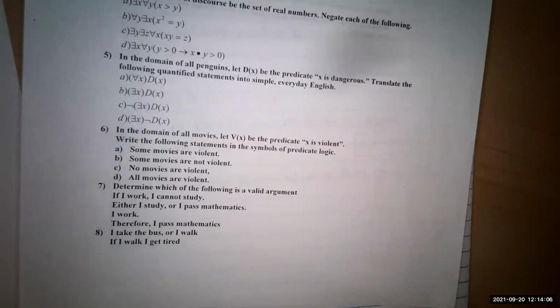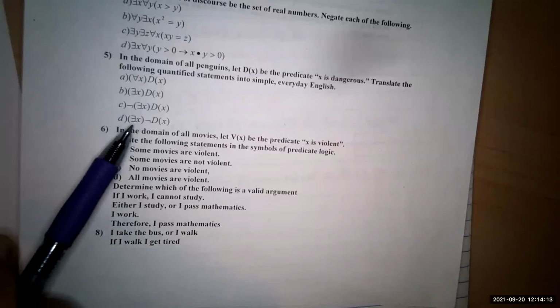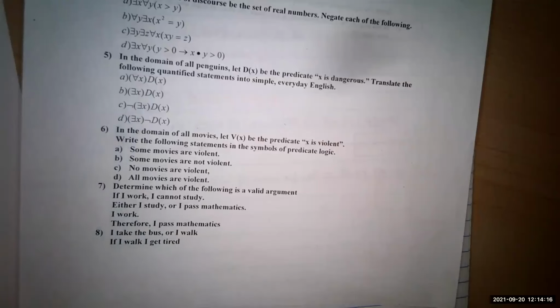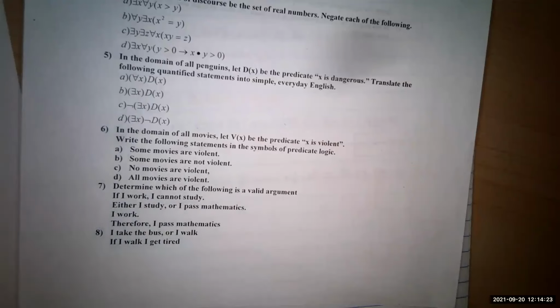Not first, we know that. I've given this one on the test. Some people consider the equivalent. They change it first, you see. You know that if you change it, it would be for all x, not Dx. But you have to translate it as is. Yes, you can say that safely: it's not the case that there is a dangerous penguin, or not that there is a dangerous penguin. These two expressions, just don't change it, as is.